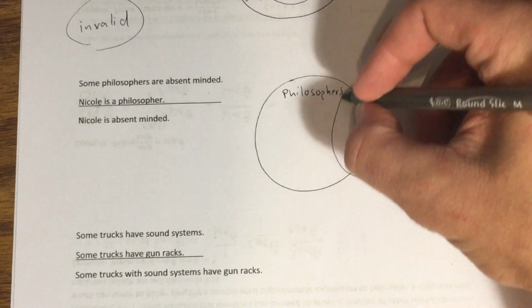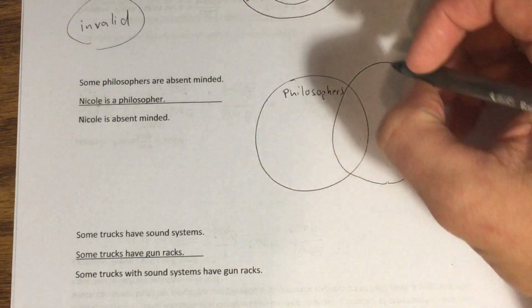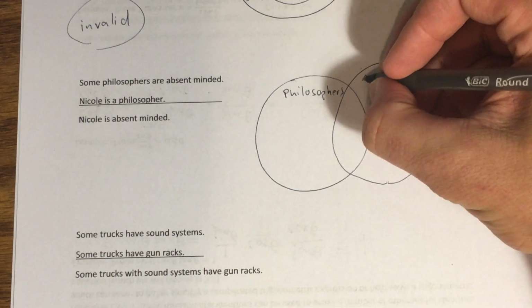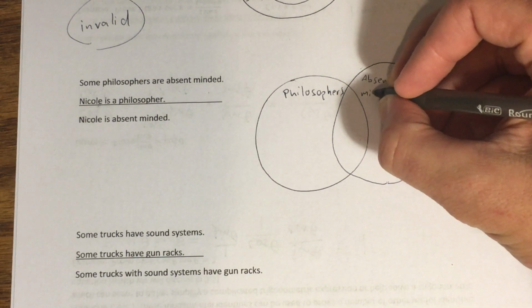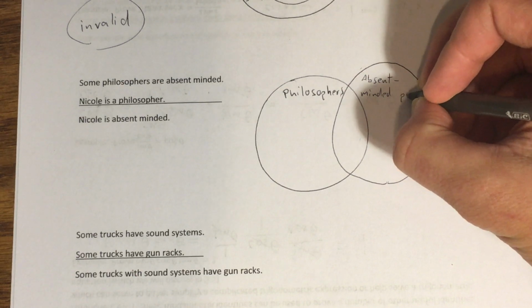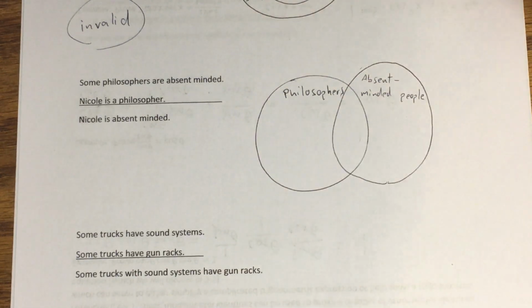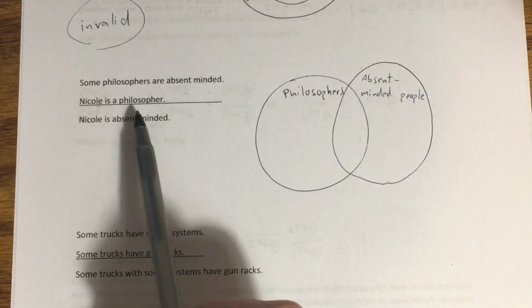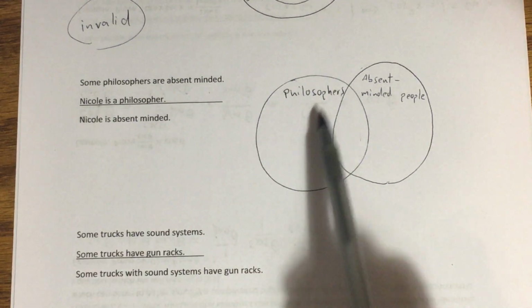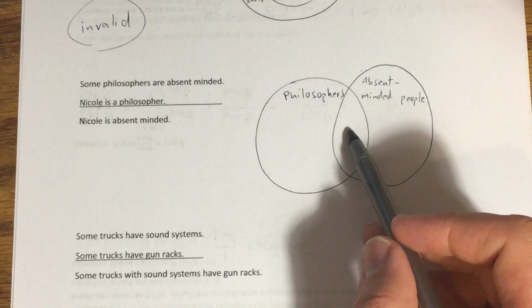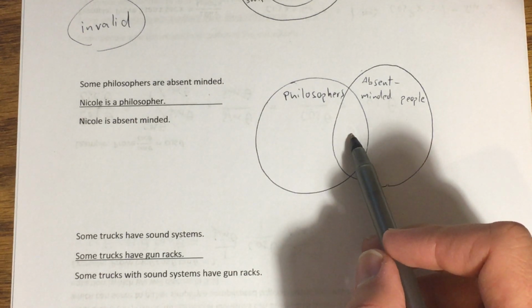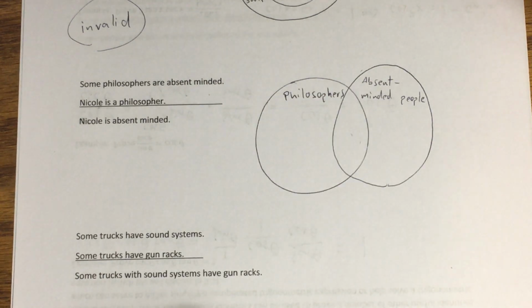They should simply intersect. Okay, so I'm going to call this absent-minded people. Okay. Now this makes sense because some of these philosophers, some of the elements of this set are also in the set of absent-minded people. So if I put an X in here, that's going to represent people who are both philosophers and absent-minded.